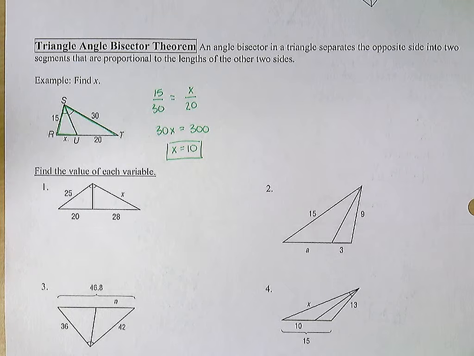Okay, questions on that example using the angle bisector theorem and proportionality? All right, then I want you to do 1 and 2, and then I'm going to go through 3 because that one's a little bit different. So do numbers 1 and 2, and then I'll go through those, and then I'll go through the rest after.